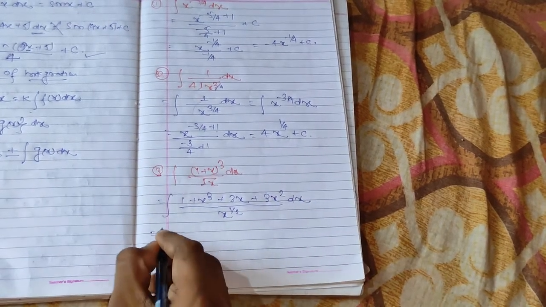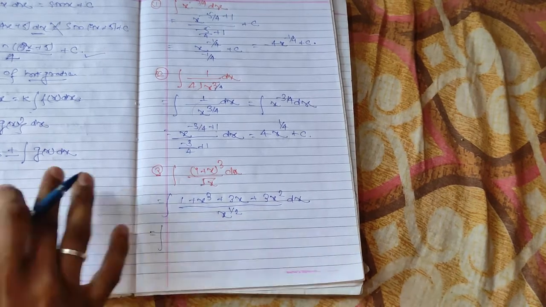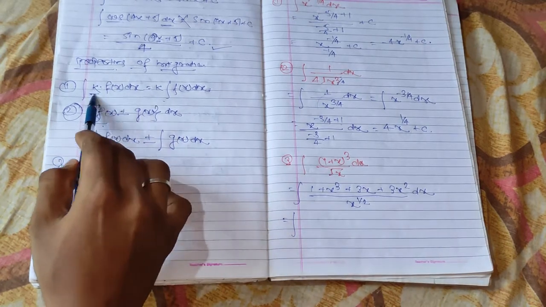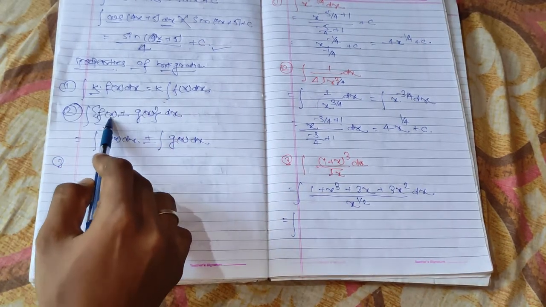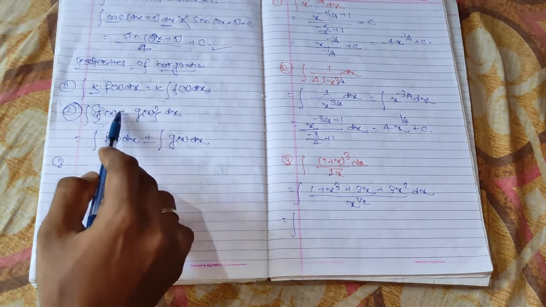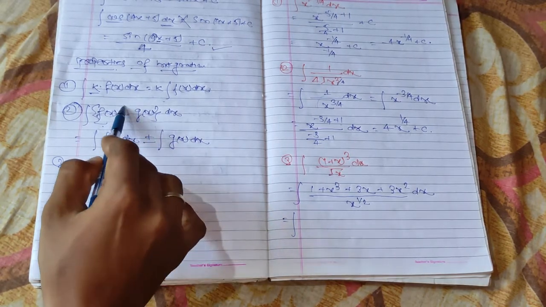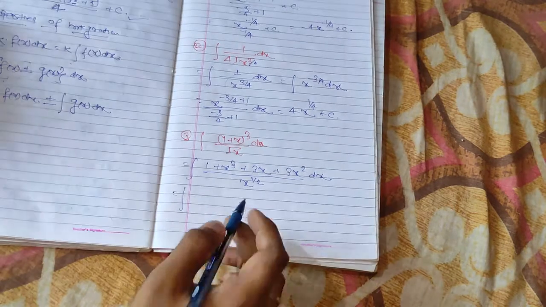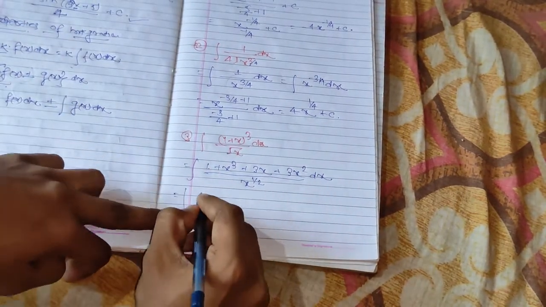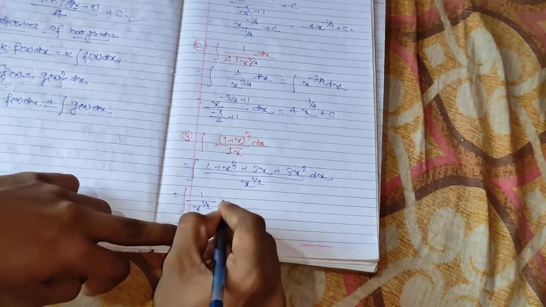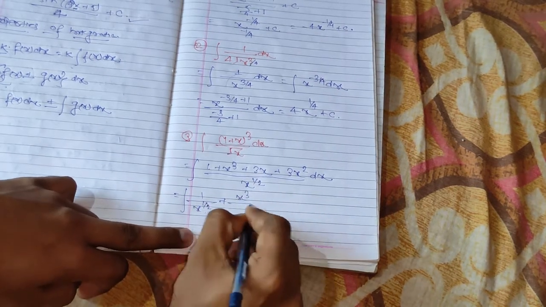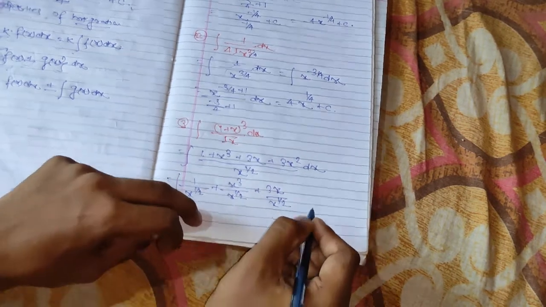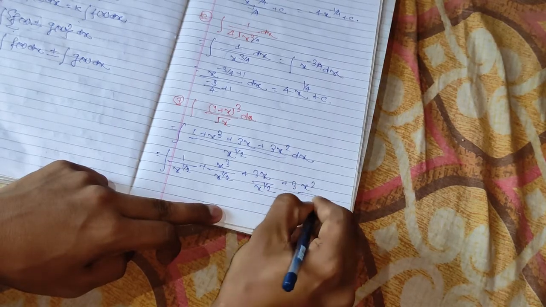Now we will simply divide all those terms and separate them. Means we are talking about the property number second and first. First is the constant term, we will take it out, and if there are more than one function, then we can simply separate them and apply the same operations between those integrations. So firstly we will write 1 by x to the power 1 by 2 plus x to the power 3 divided by x to the power 1 by 2 plus 3x divided by x to the power 1 by 2 plus 3x square divided by x to the power 1 by 2 dx.